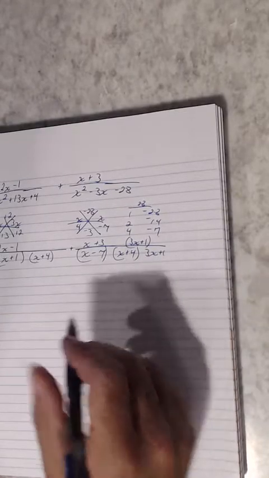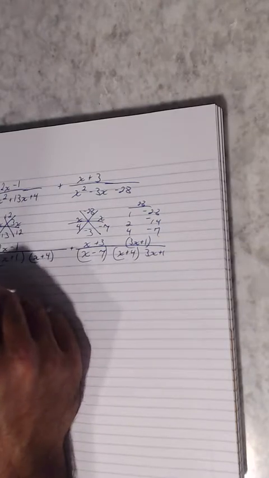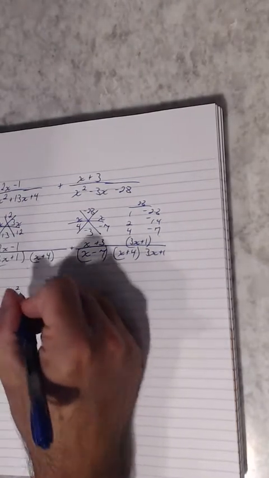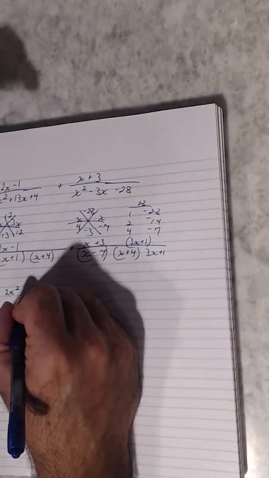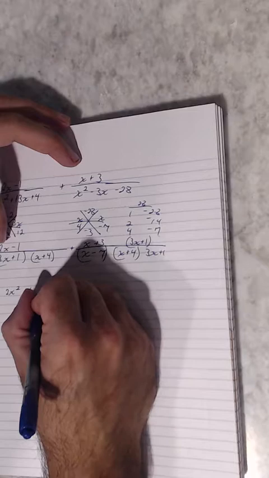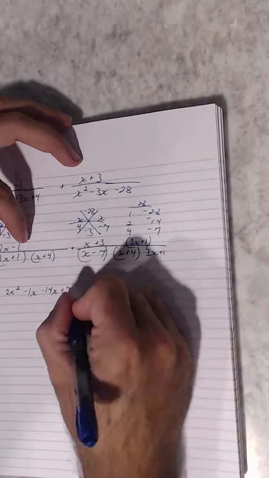And I'm going to say 2x, that's going to be 2x squared, outer minus 1x, inner minus 14x, last plus 7.